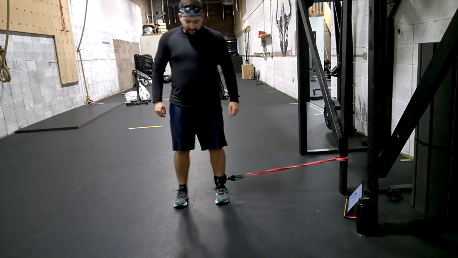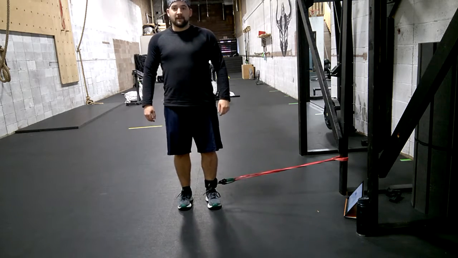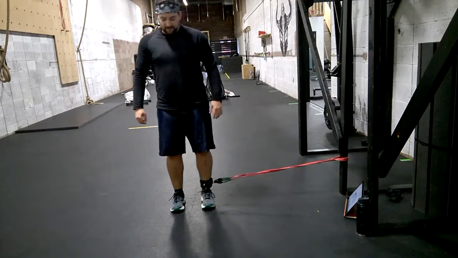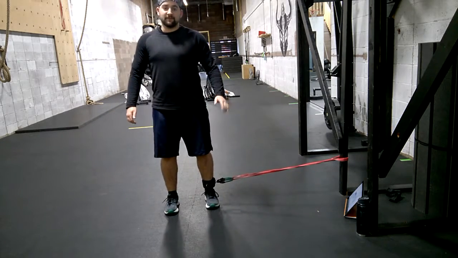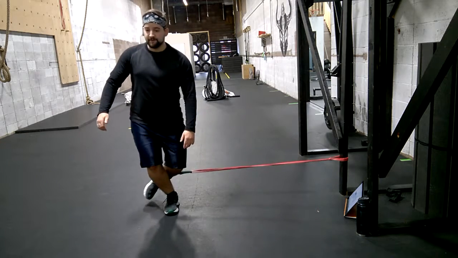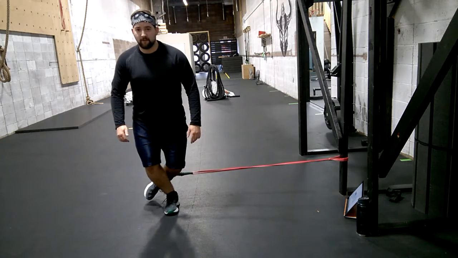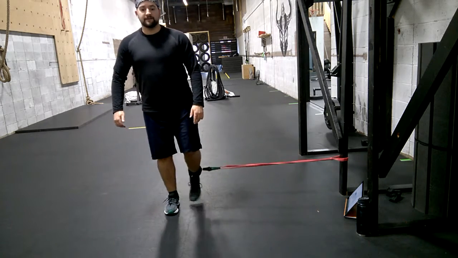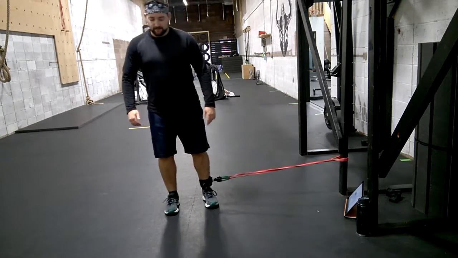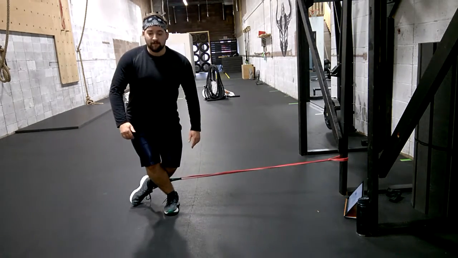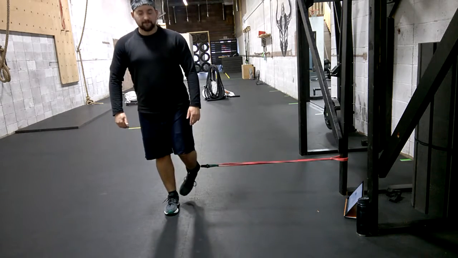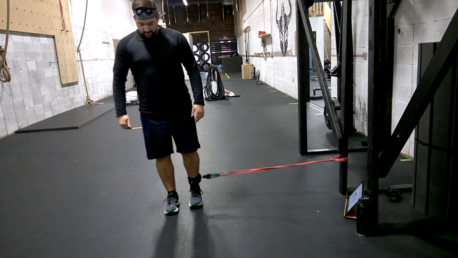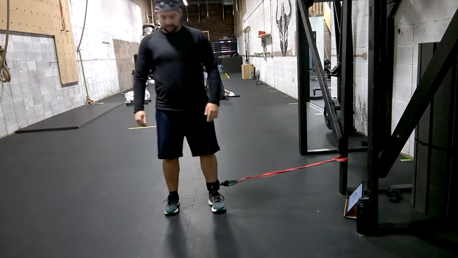Okay, it's going to be a similar movement. For the TFL, you're just going to basically try and curtsy. Okay, so you'll pass it behind you. Hold it there. 1, 2, 3, 4. Okay, so curtsy. Try to keep your foot off the ground. 1, 2, 3, 4. Back to normal. And you'll just keep doing that.